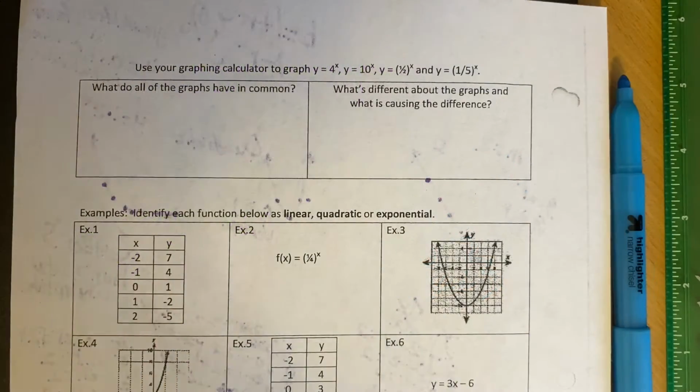All right, so it says use your calculator to graph y equals 4^x, y equals 10^x, y equals (1/2)^x, and y equals (1/5)^x. What do all the graphs have in common? What differences do the graphs have, and what's causing these differences? So let's go see what you can come up with for all of these. And then we'll come back in and I'll show you what I came up with.